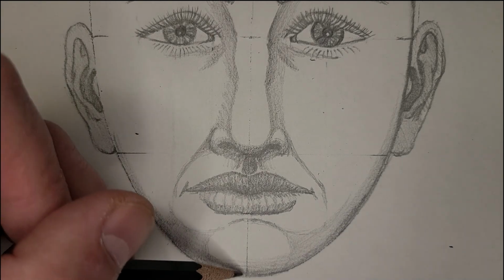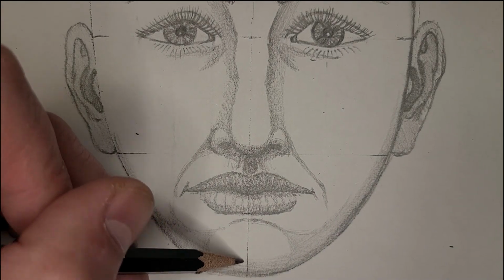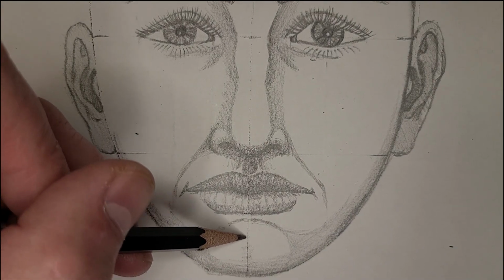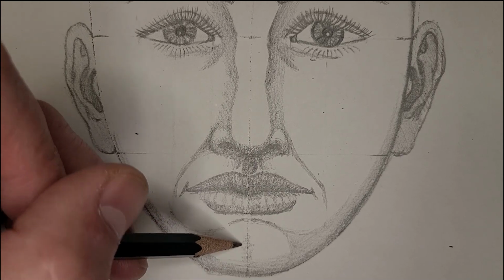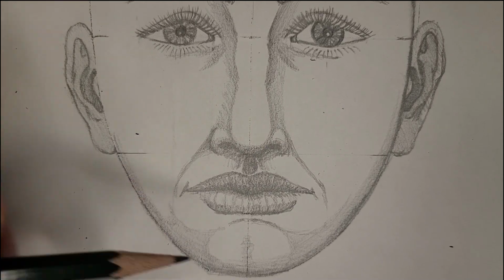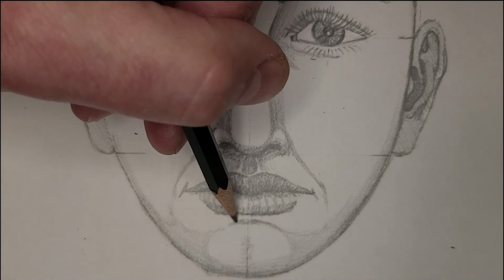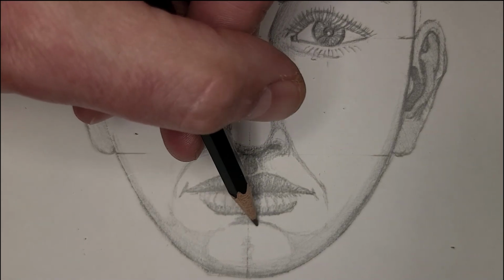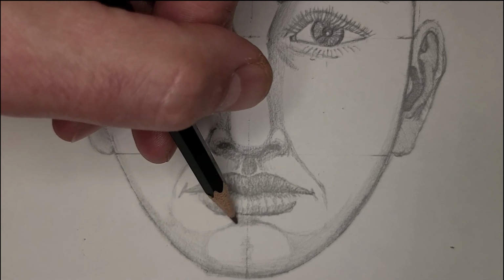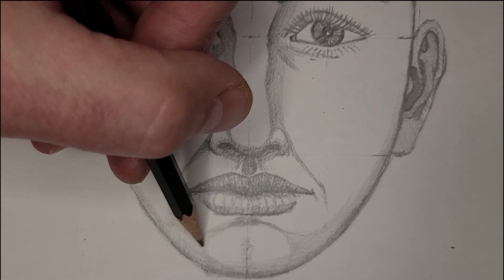There is something called a cleft chin, where there's kind of a dent in the chin. It's actually part of the bone structure on some people. If you want to give your character a cleft chin, you can do that. If you want to leave it like a regular old chin, you can do that too. And we're going to add a little shadow that goes between the lower lip and the chin.